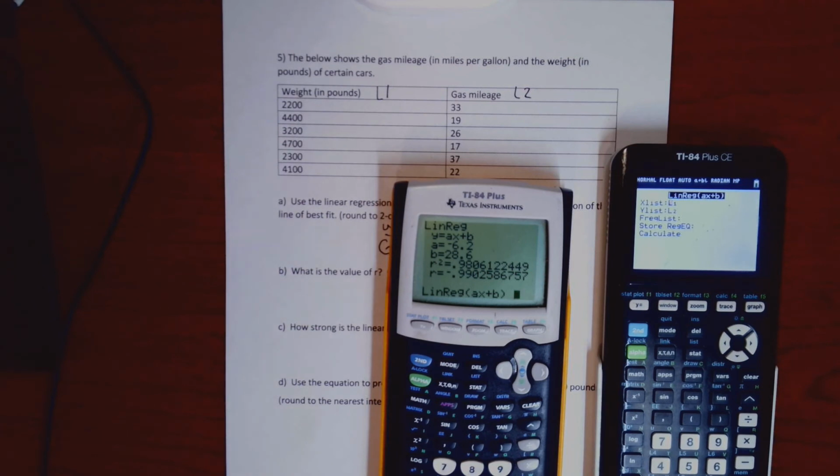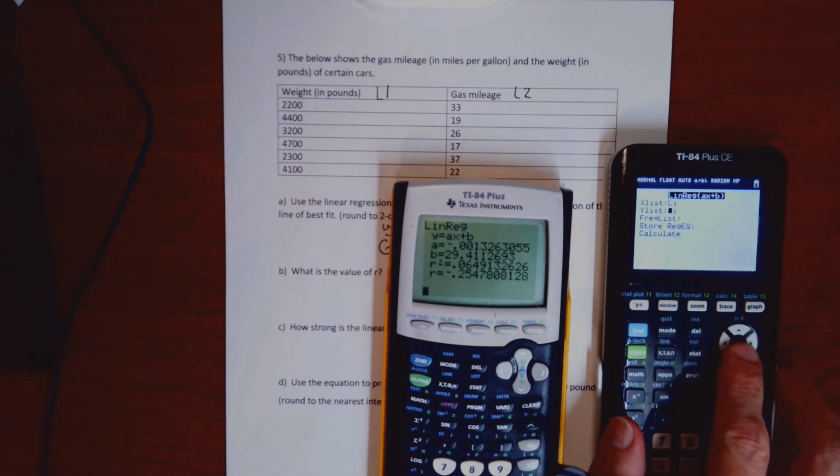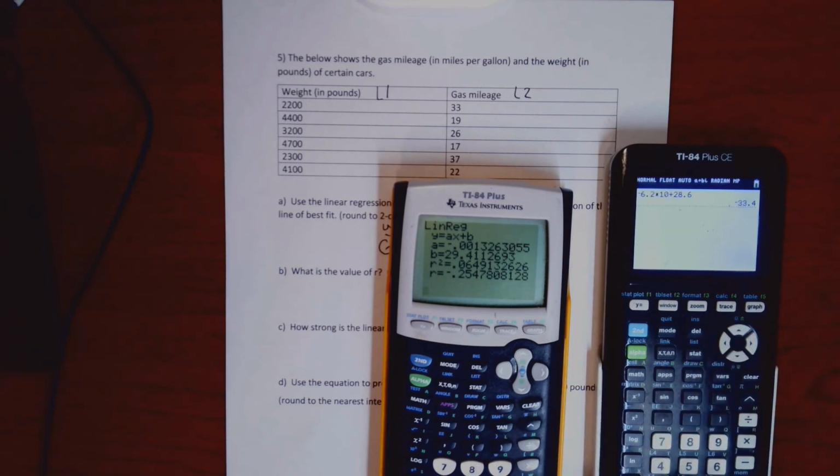On this old calculator, all the stuff that I was doing with the L1, L2, and Y1, if you're not graphing it, you don't even need that. You can just hit enter and it'll give you the equation. On this calculator, if I don't want to store it in Y1, I could just go down to Calculate and hit enter. And I've got something going on. My equations aren't matching, which means my data isn't the same. Let me see what I messed up on.